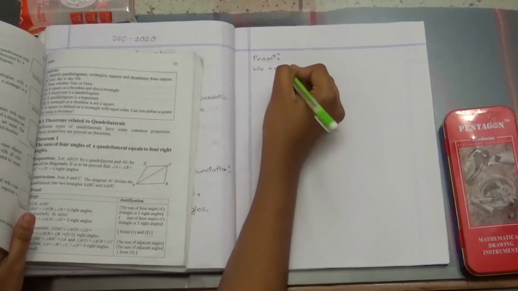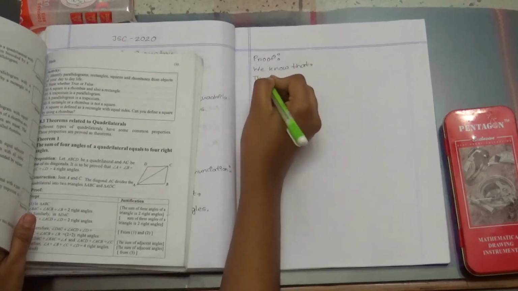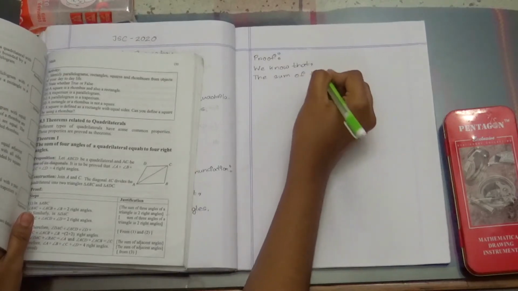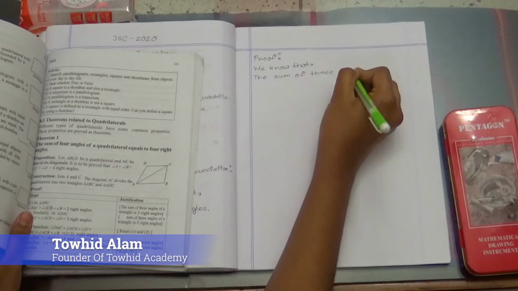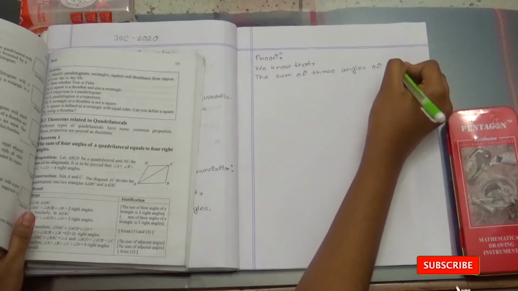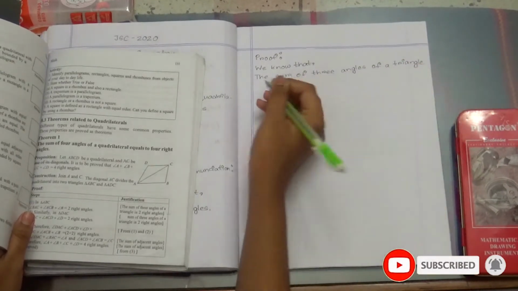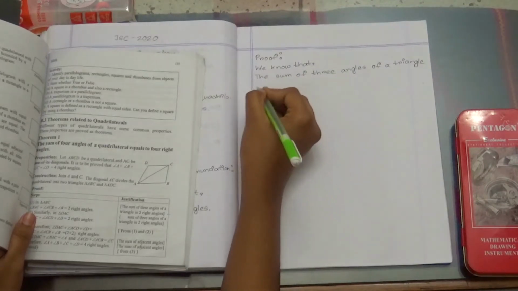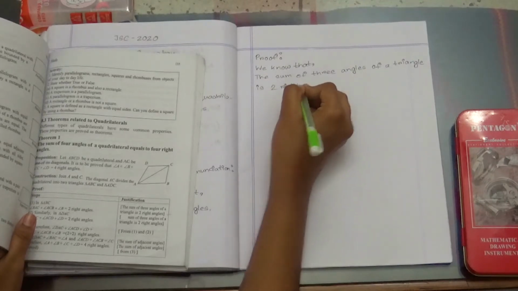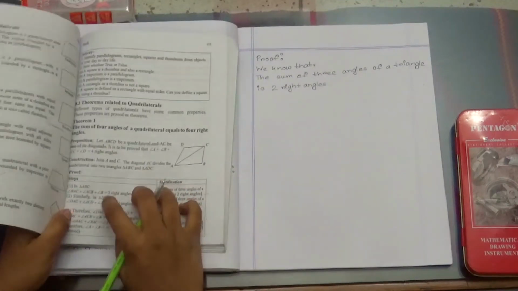We know that the sum of three angles of the triangle is two right angles. And that's it.